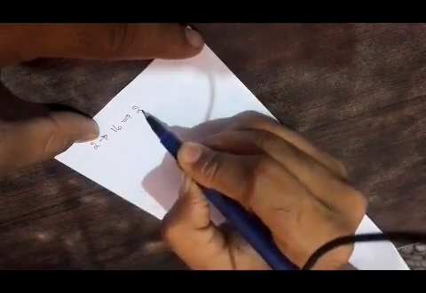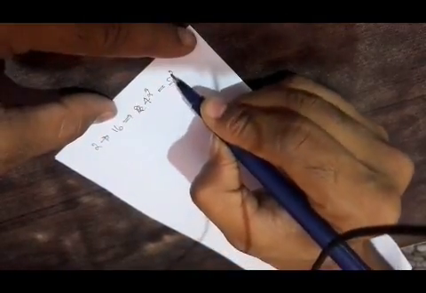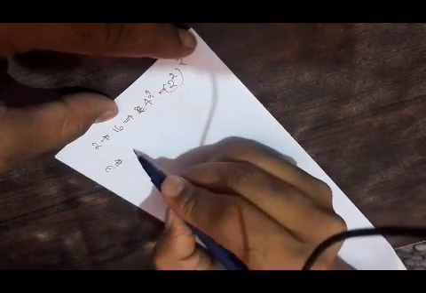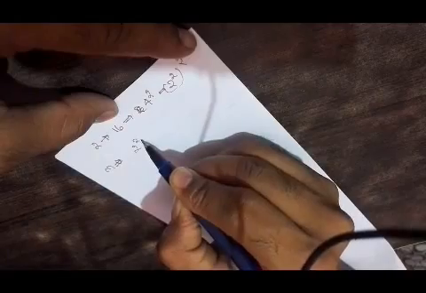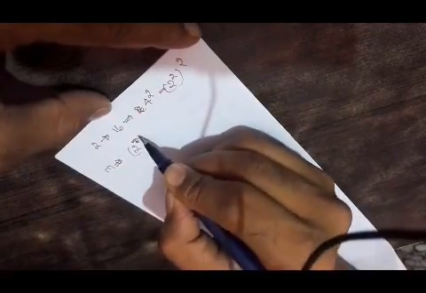This 16 can be written as 4 squared, or it can be written as 2 raised to the power 2 squared. That is, for n variables, the total number of possible logical expressions is equal to 2 raised to the power 2 raised to the power n.